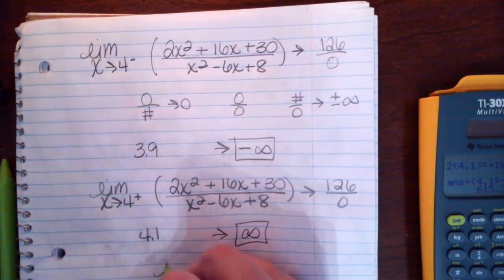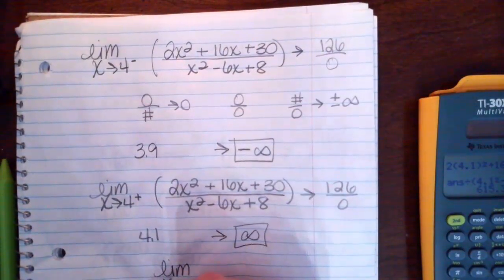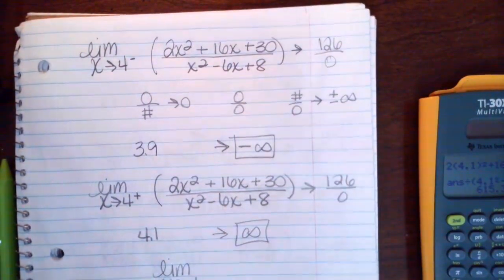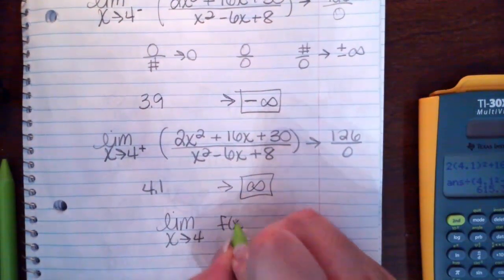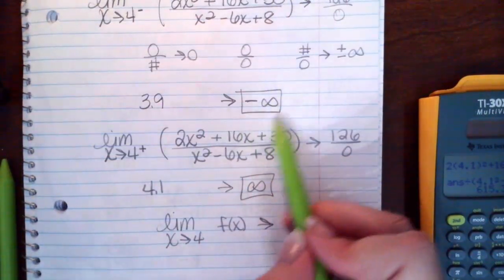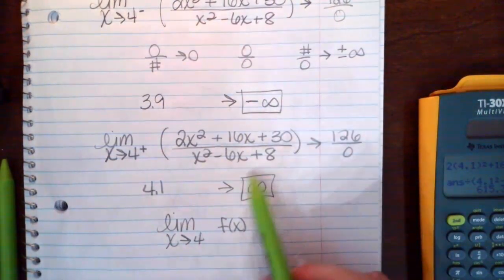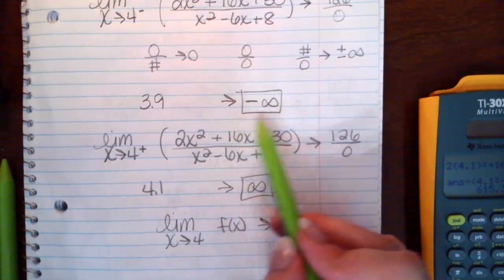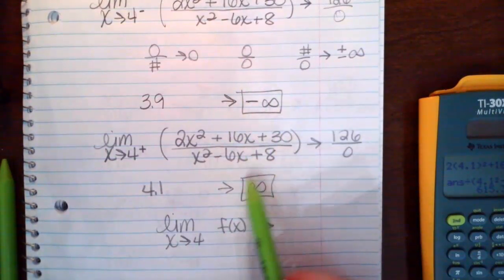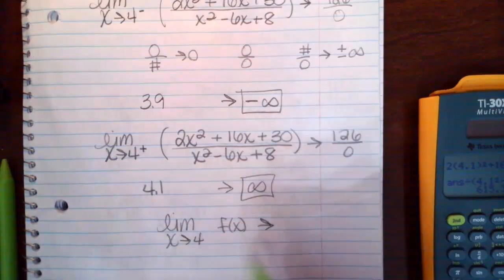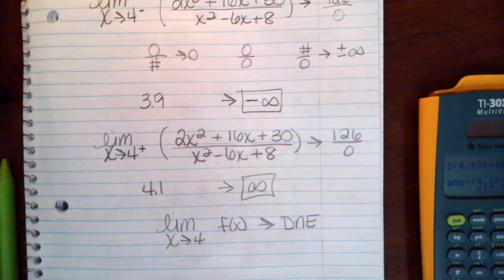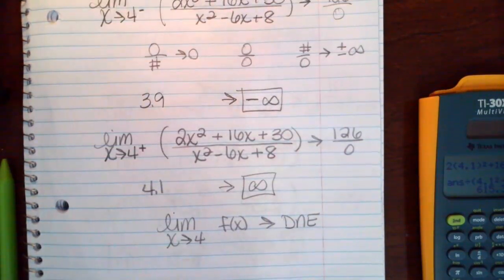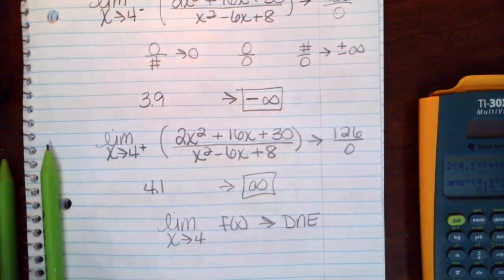Now, what happens if I want the two-sided limit of this function? Does negative infinity equal positive infinity? In other words, coming from the left equals coming from the right. No, it does not. So my limit as a whole does not exist, or the two-sided limit does not exist. All right, I'm going to take a break on this one and make a second video.